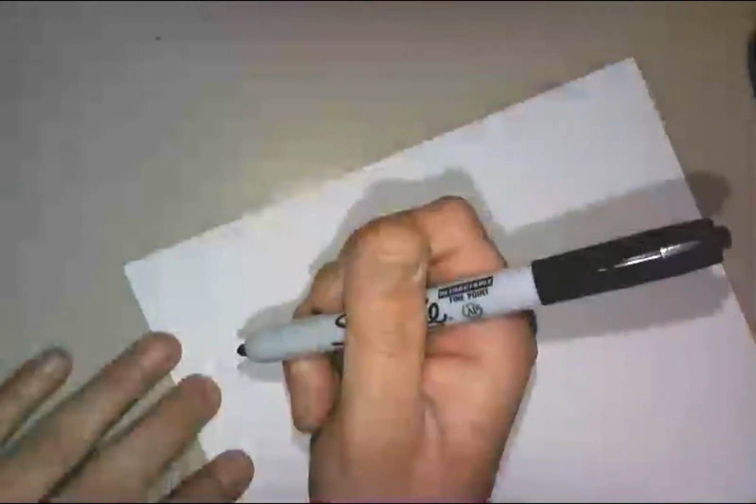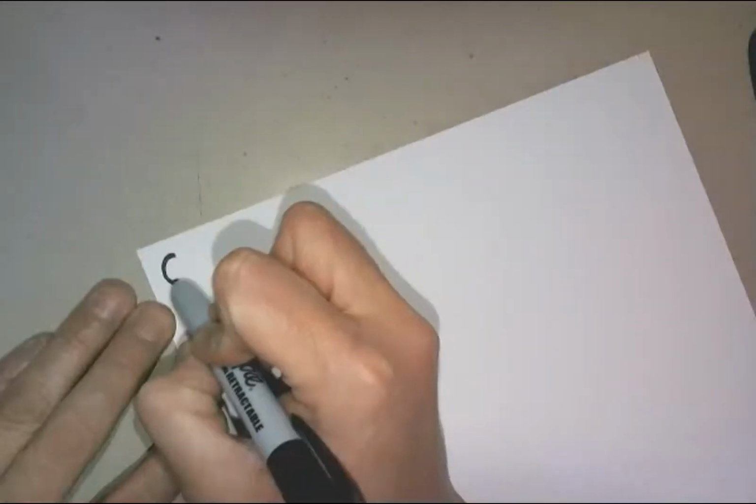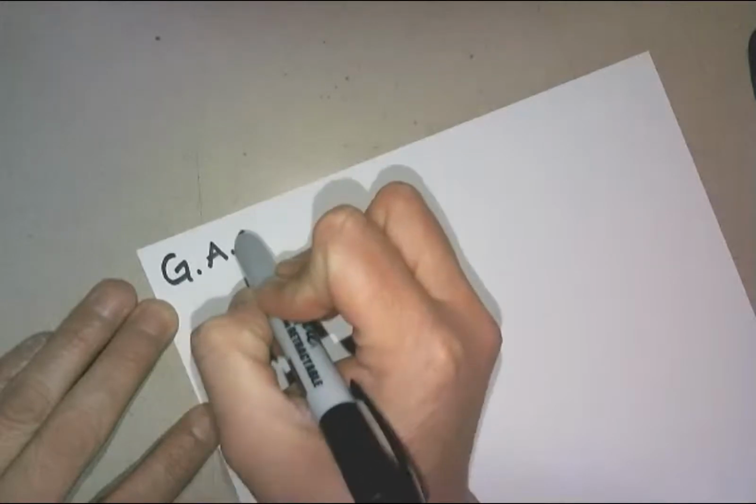So when we left off, we were talking about cubes, rectangular prisms, and triangular prisms. So today, we're going to take a look again at the rectangular prism and its 3D shape. So this is still G.A.04.